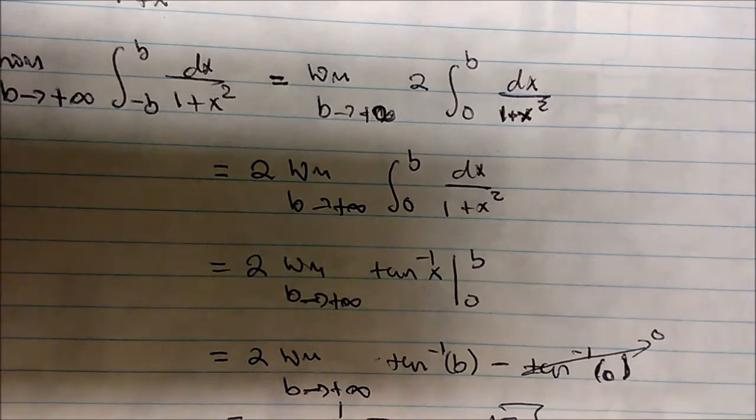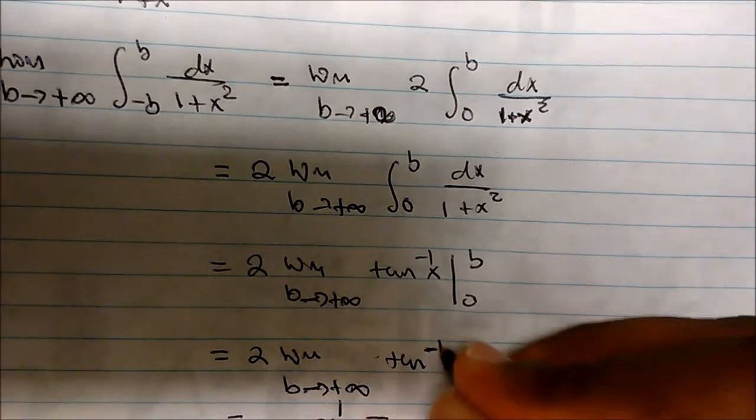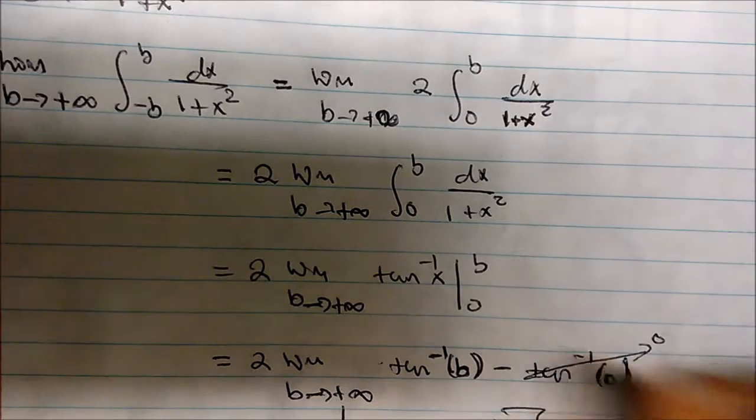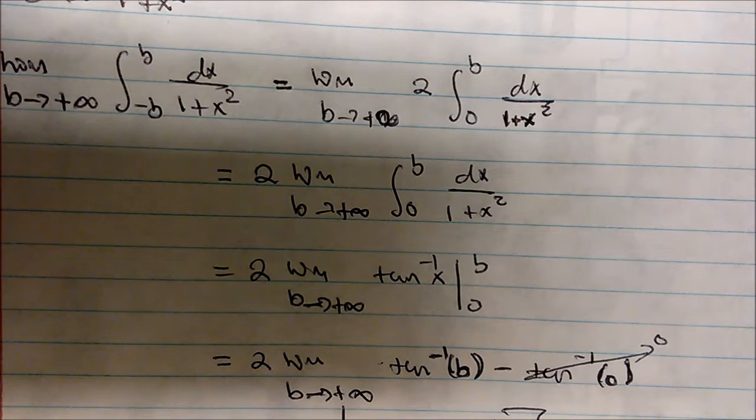Maybe you've run across this before, but maybe you've never thought of it like that. In fact, tangent inverse of positive infinity is pi over 2. And this is how we deal with these integrals. It's the same thing for case 1, case 2, and case 3: we replace the infinity with a b and take a limit.